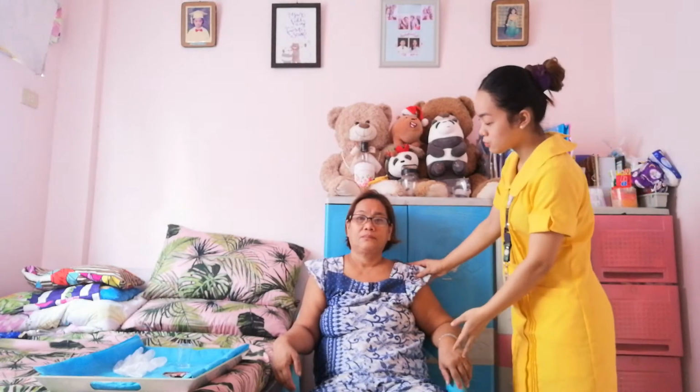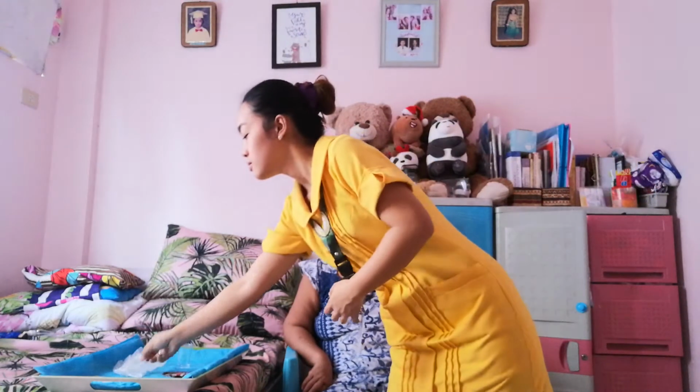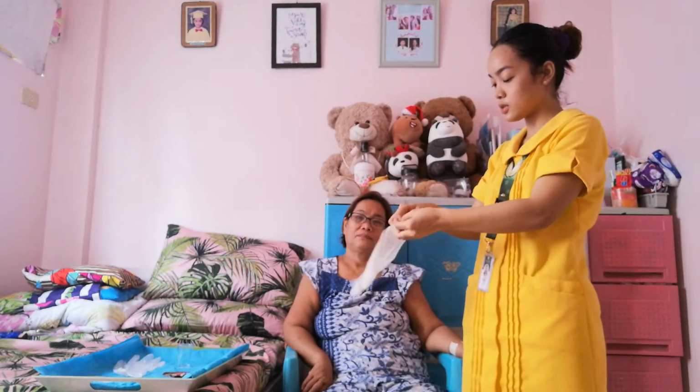So now, put down the side rail on the side that we will work on and assist the client into a sitting position, and if not possible, a side-lying position, to avoid aspiration. So ma'am, okay na po ba kayo sa pwesto po ninyo? Okay. Okay po ma'am, thank you. So first, we must put on clean gloves.